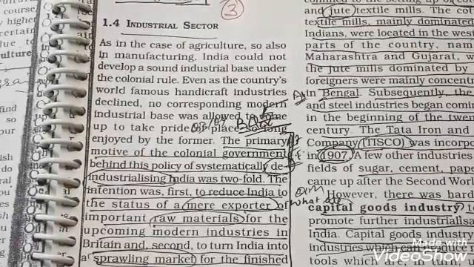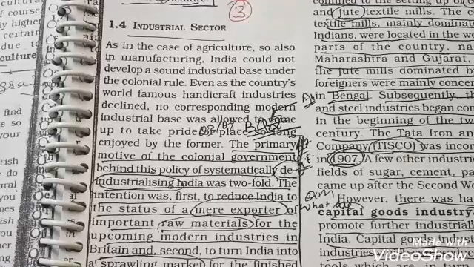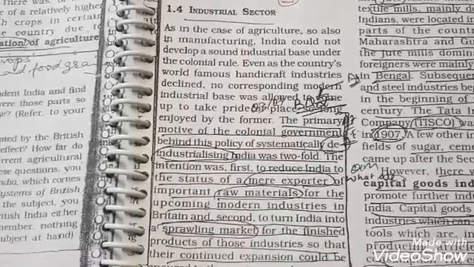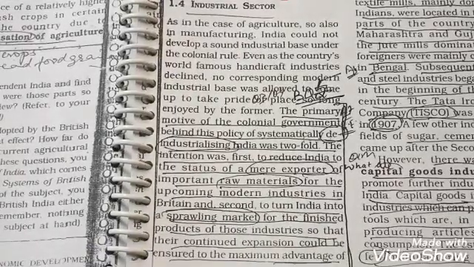The second very important area to be discussed under the British rule was the industrial sector. Children, I've done two. One, I've introduced the topic to you, and I've discussed the features of the economic situation during British rule. Then we discussed agriculture sector in detail. Now we're discussing the industrial sector in detail, how it was during the colonial rule.